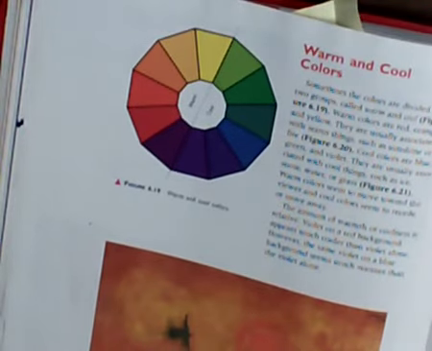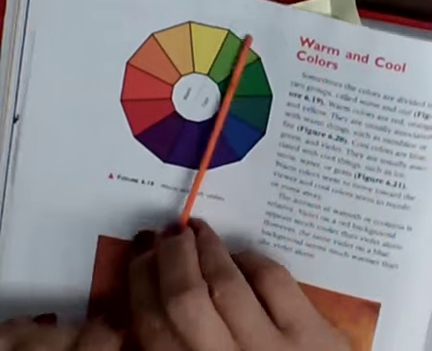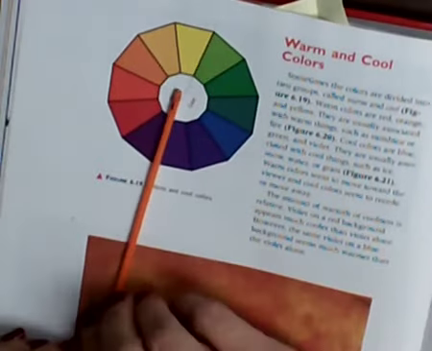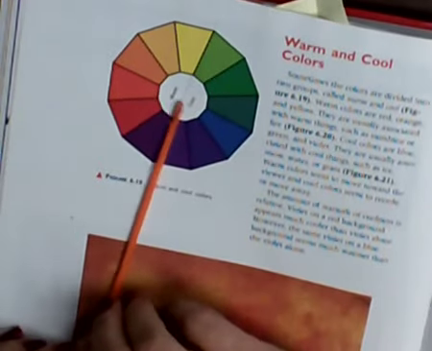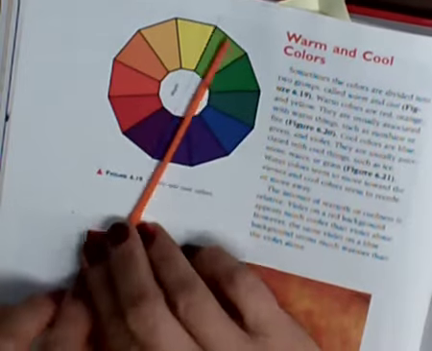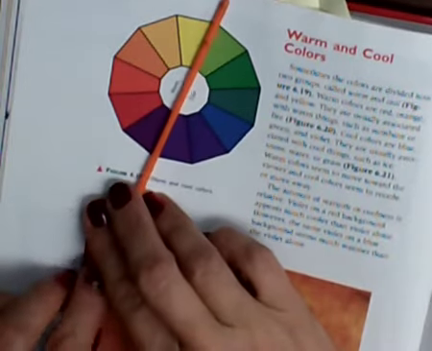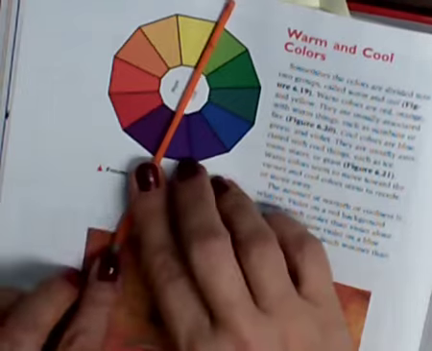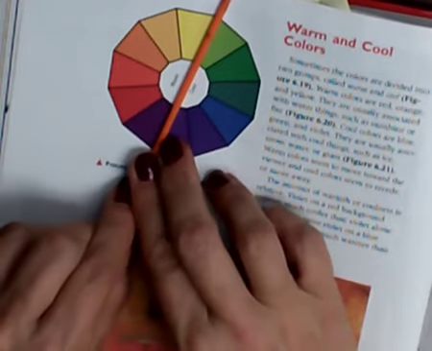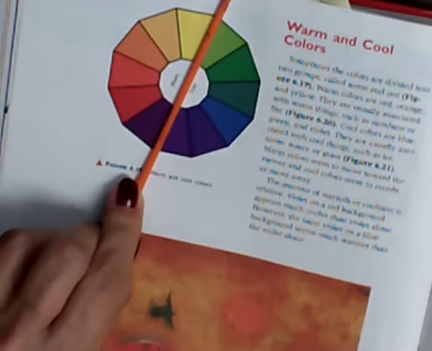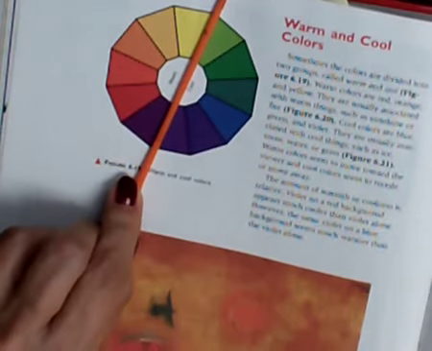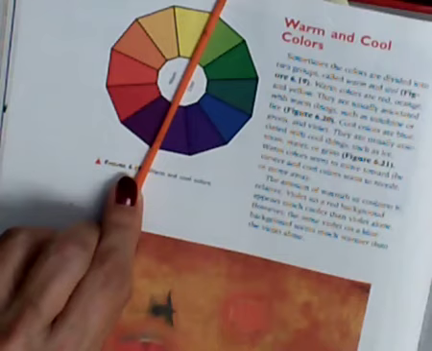All right, if you look on page 148, you'll see that it's divided. The warm colors are over here, Figure 6.19, the cooler over here. And here's the dividing line. So what I want you to do is use the 3 primary and secondary colors that are warm for your symbol, and the 3 primary and secondary colors that are cool. So what would be the three main warm colors?